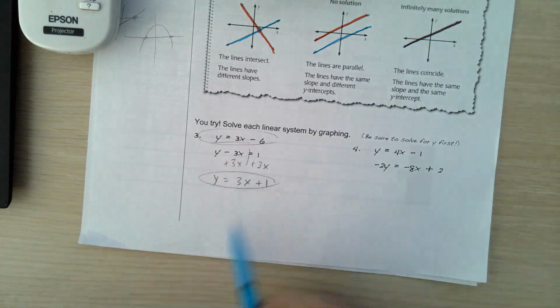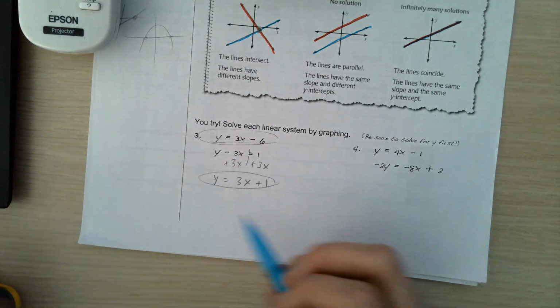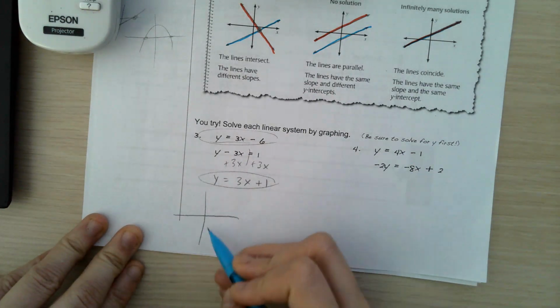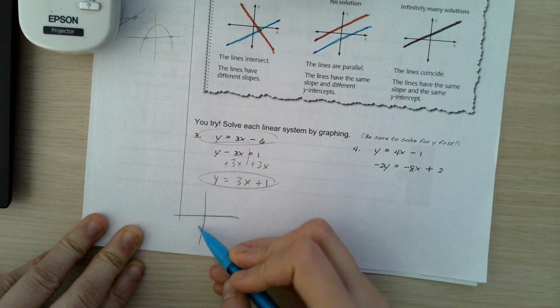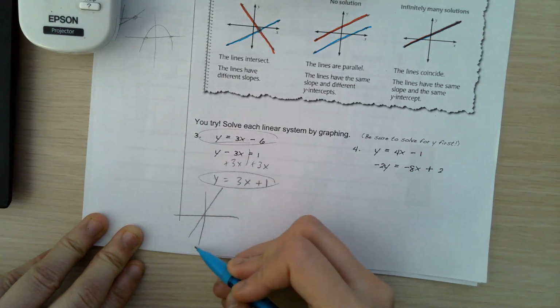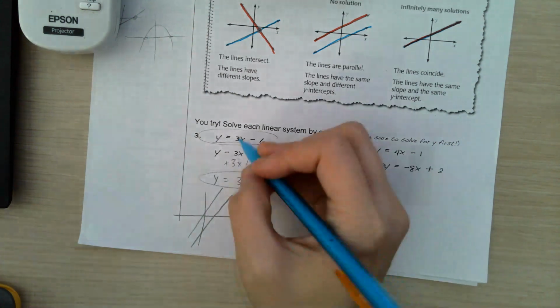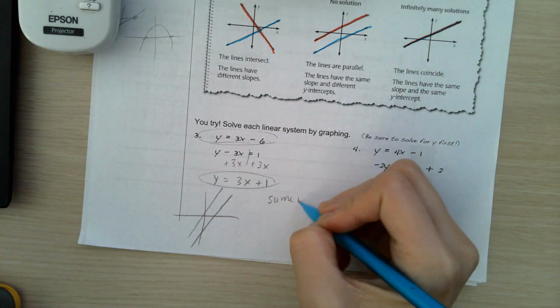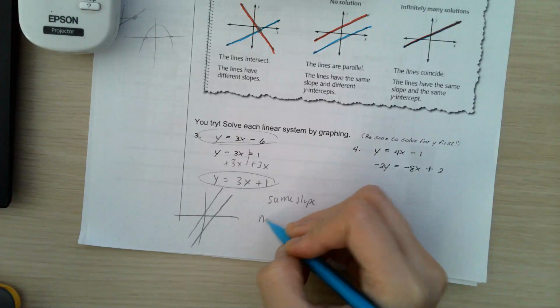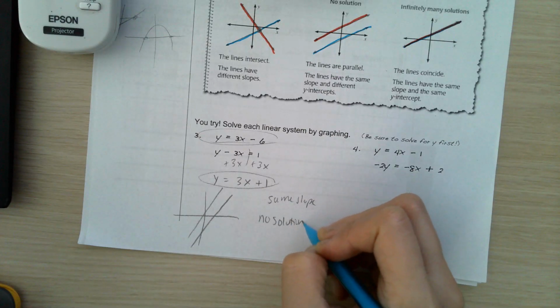And if we graph it, we're going to see that we have something like this and then something like this. So I don't want to use my calculator, but you should be able to tell because it's the same slope. Right? We have no solution. They never intersect.